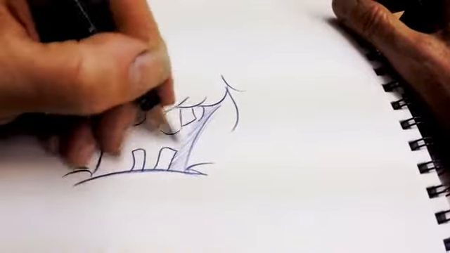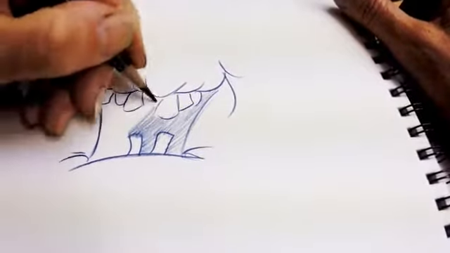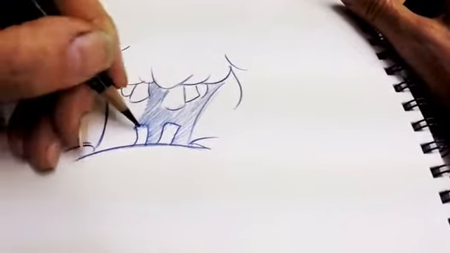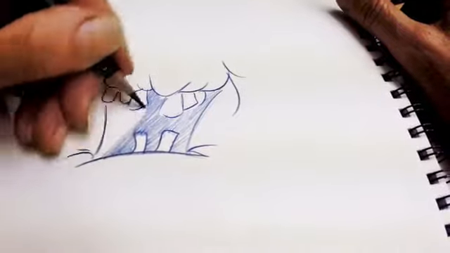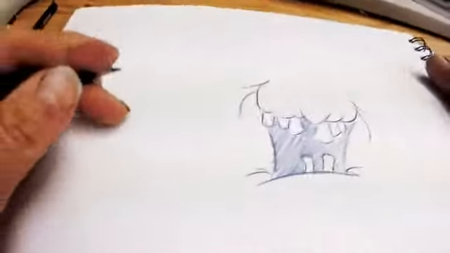Leave out some of the teeth. But this could be a good mouth for a witch or an old hag or something. Or even a monster or something too.